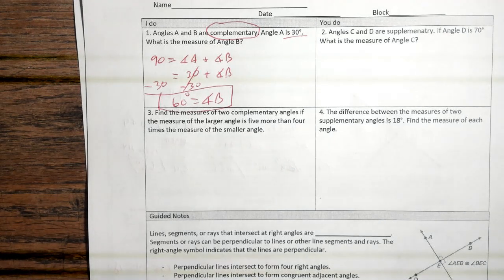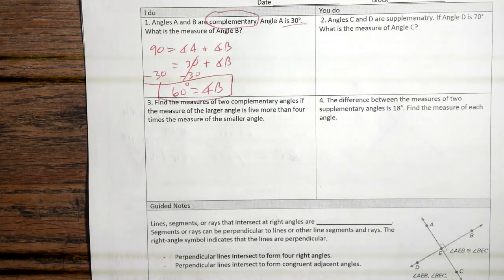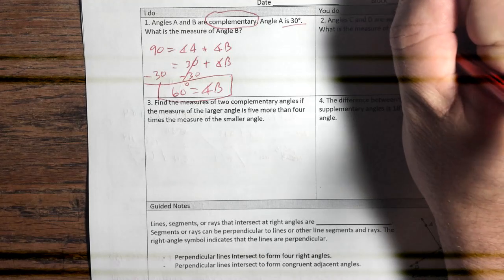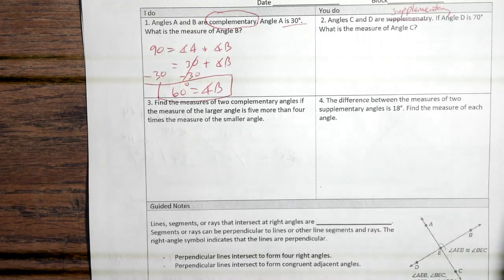Alright, number 2 is a you-do. Pause the video right here. You're going to wait about 3 seconds, see what you can come up with, and then you can watch me work it after this, and let's compare answers. First thing we're going to correct is supplementary, that's misspelled. Sorry about that.